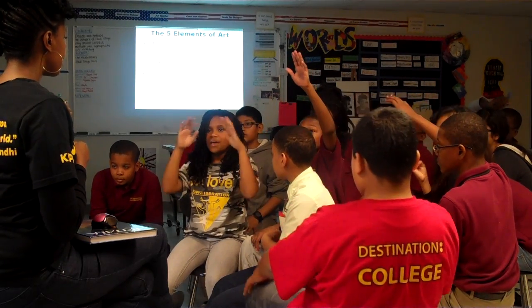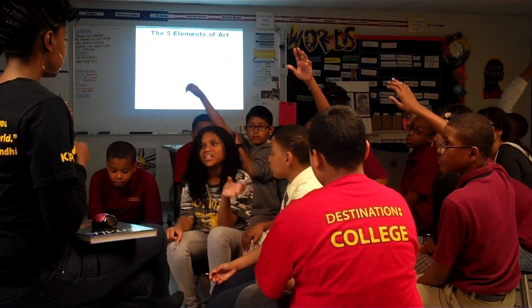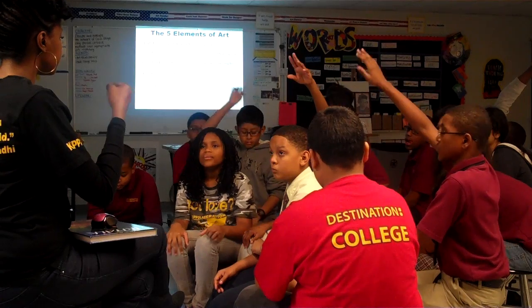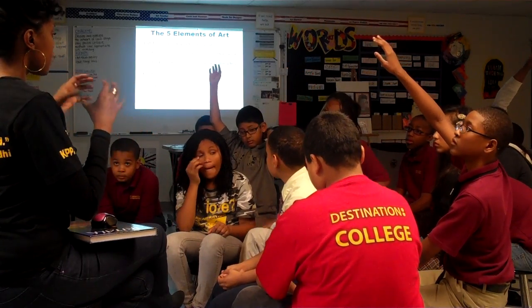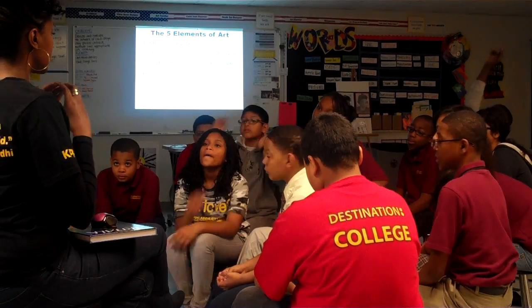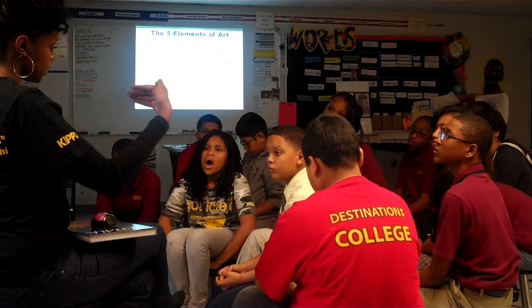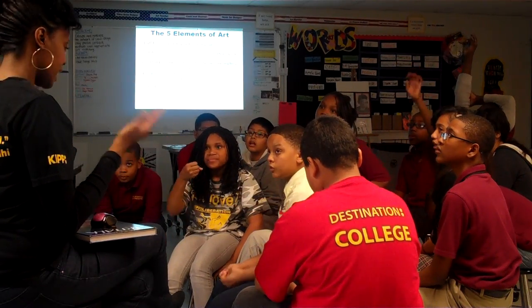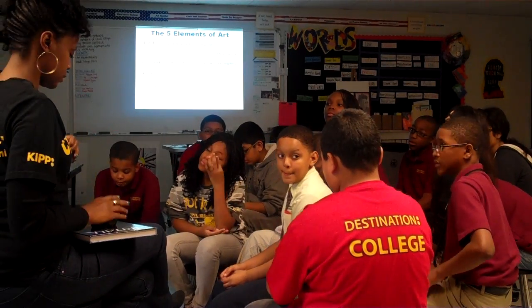I used the coffee mug, right? The coffee mug itself contained all the positive space. But the negative space was in between the what? The handle, right? Negative space right in between the handle.